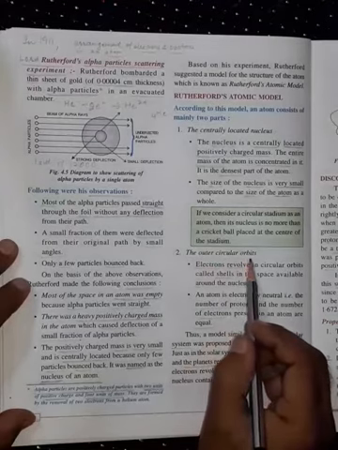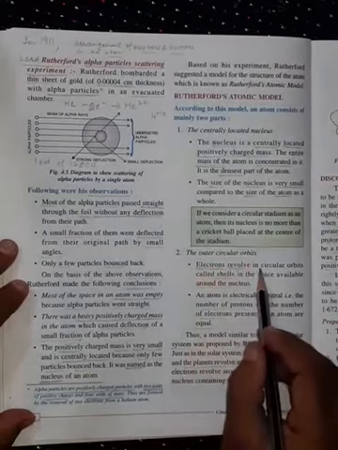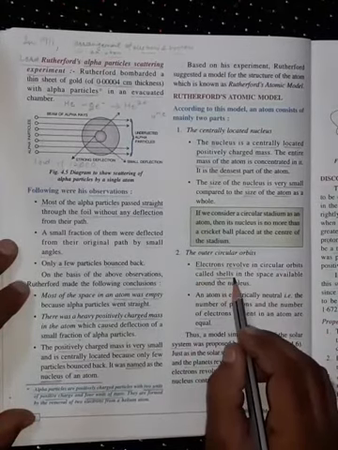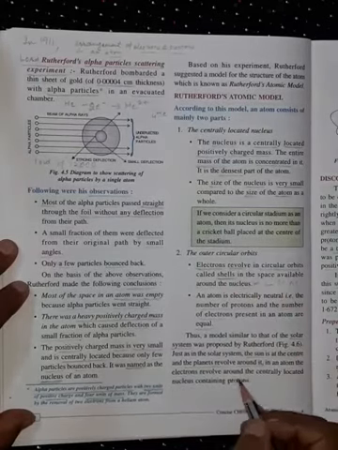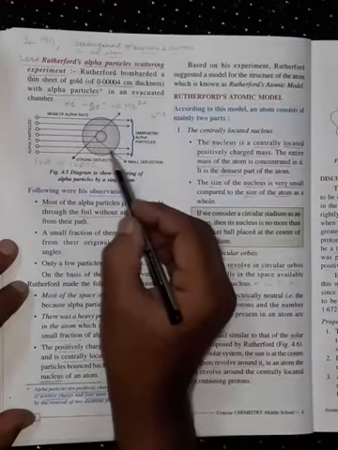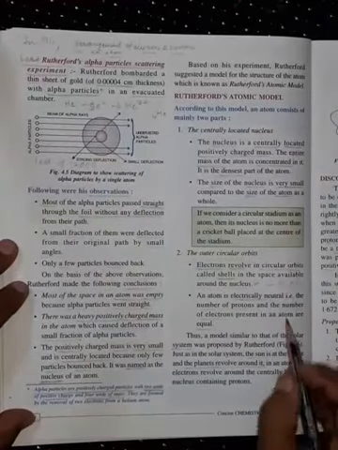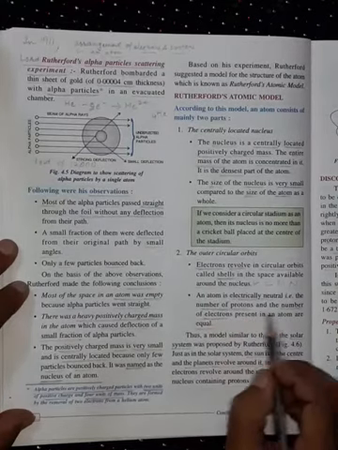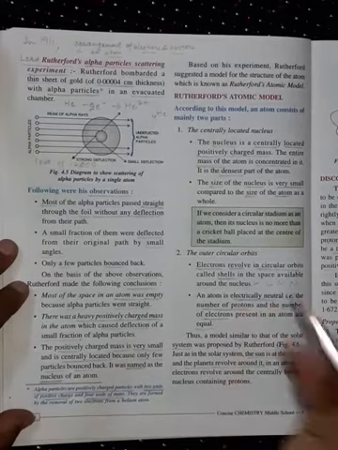In the outer part, there are electrons, and these electrons revolve in circular orbits, and these circular orbits are called shells: K shell, L shell, M shell, and N shell, and so on. An atom is electrically neutral because atom has the same number of electrons and protons. The number of electrons is equal to the number of protons. Protons have positive charge, electrons have negative charge, so atom is electrically neutral.